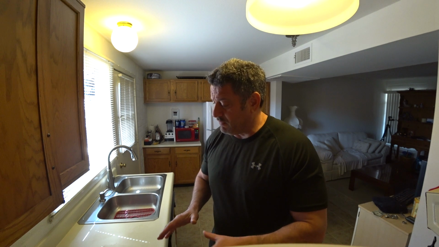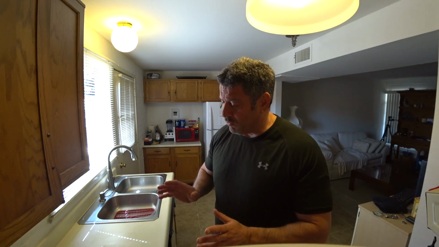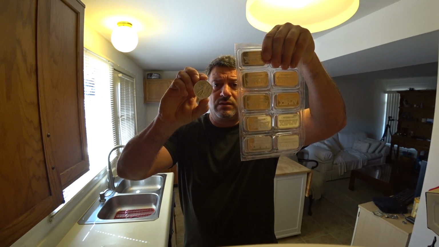More risky to buy from a third party like eBay, Facebook, or the classifieds. I find very little to no risk, pretty much no risk, when you buy your rounds and bars from a dealer. And by the way, I'm going to repeat, I consider rounds and bars the same thing.